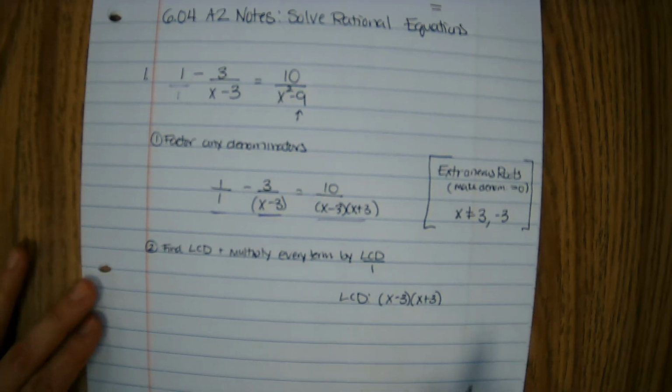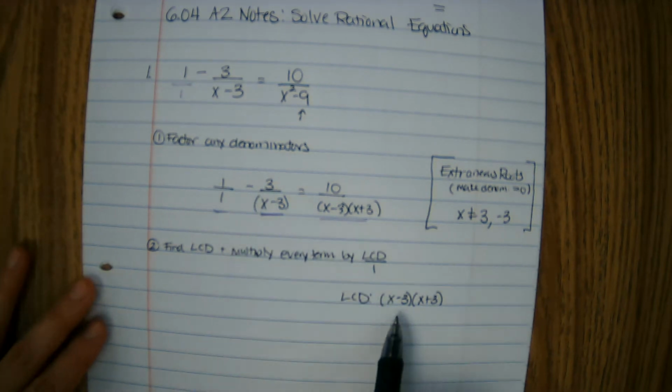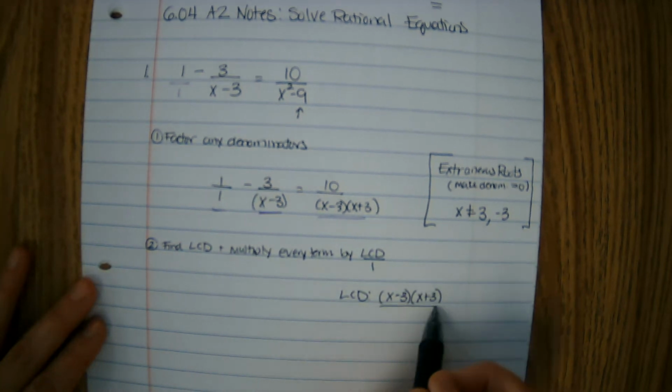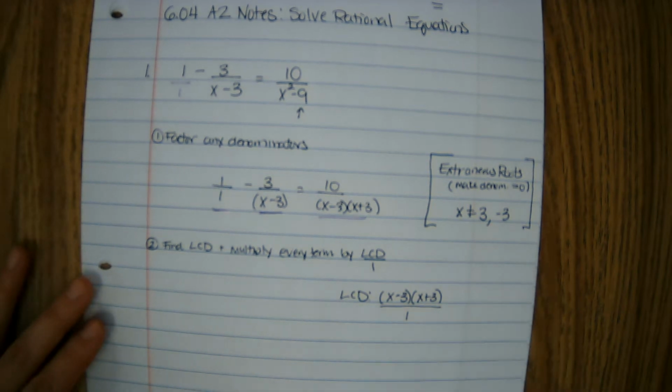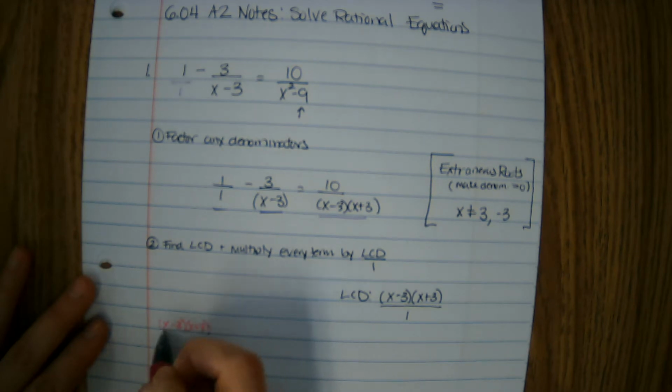So what we're going to do is take our original equation and multiply it through by this over 1. So what I'll do here is put, and if you don't have other colors, you could just use brackets here.